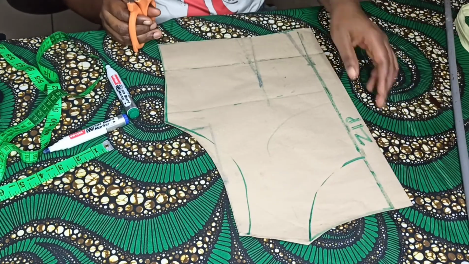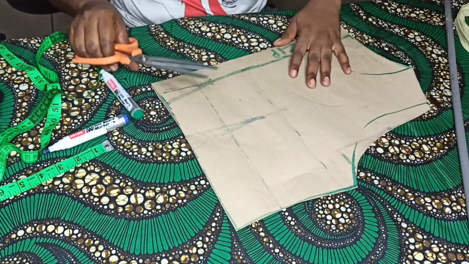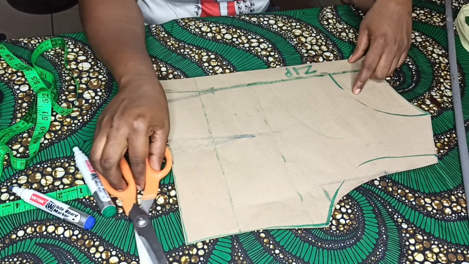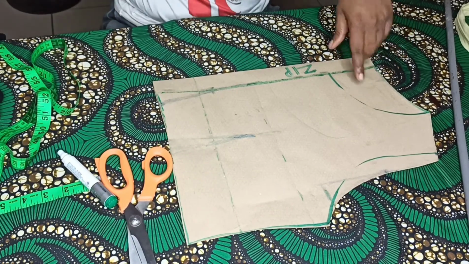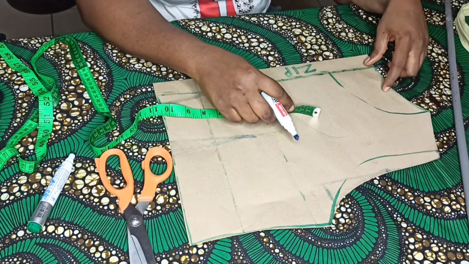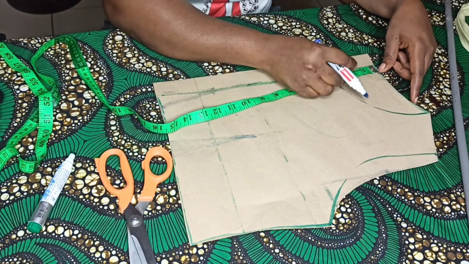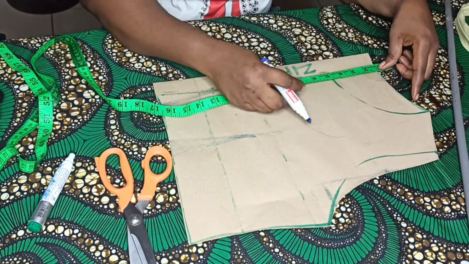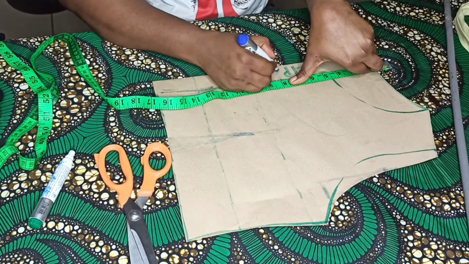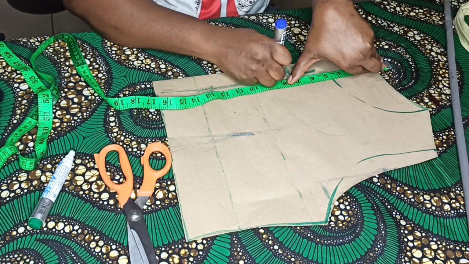So this is your back bodice. This is what the back bodice looks like. But with this back bodice, you can also decide to deepen your back. You can decide to go in by 8 inches, if you really want your back to show very well.